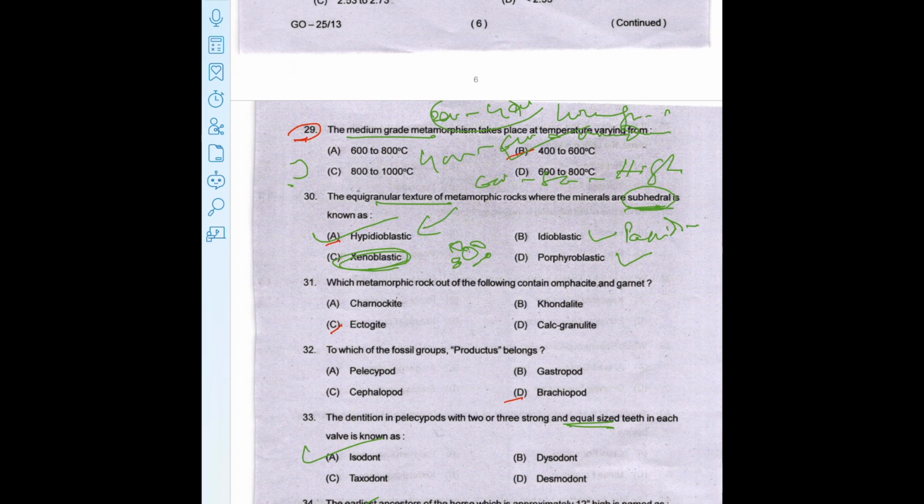Which metamorphic rock out of the following contains omphacite and garnet? Omphacite and garnet are found in eclogite. Charnockite is quartz, feldspar, hypersthene. Khondalite is quartz, feldspar, garnet, sillimanite. Calc-granulite is calcareous granulites. So here the correct answer will be eclogite, which is rich in omphacite and garnet. Next question.